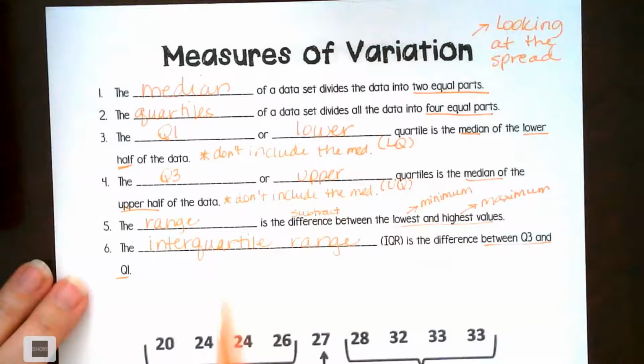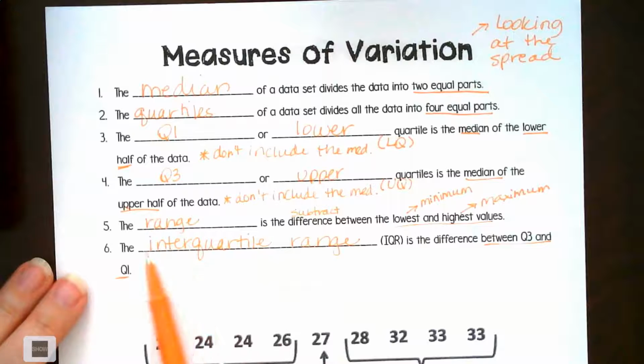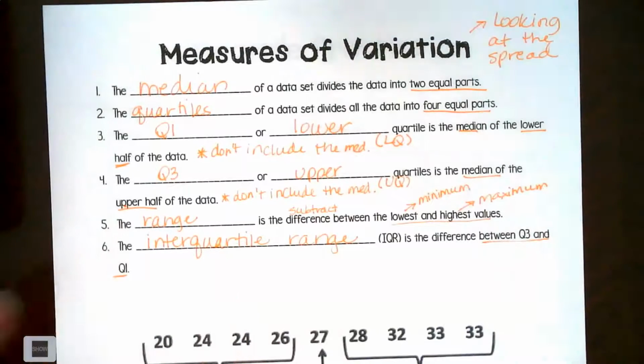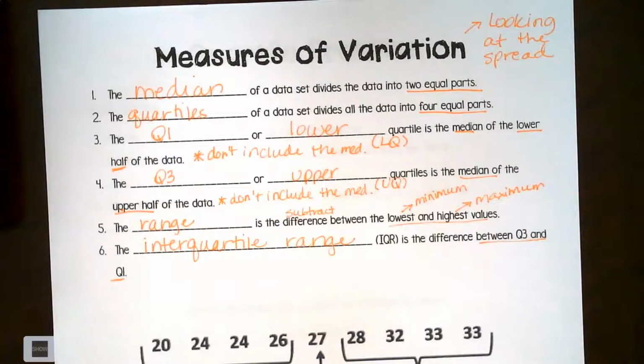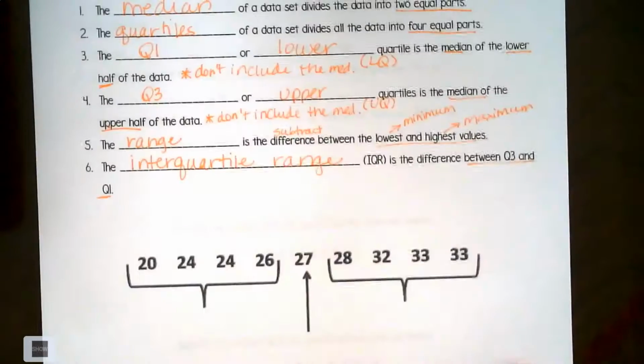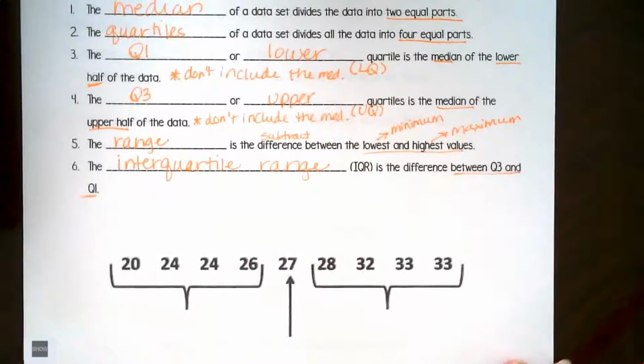Whenever you have the range of any type, you're going to subtract. Interquartile range is a type of range. Interquartile tells us to take the quartiles and find out how spread out they are, so you subtract the two quartiles. All right, so these words are going to make a whole lot more sense when we actually look at a problem and find them.